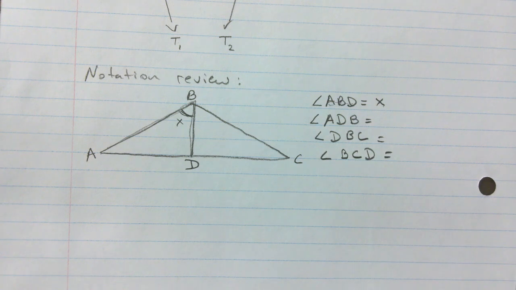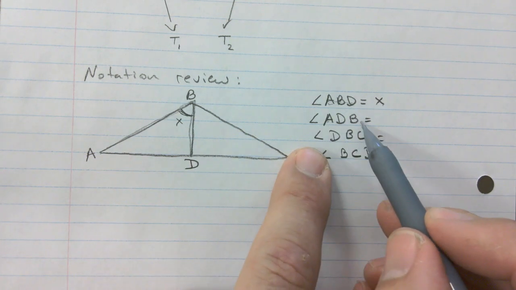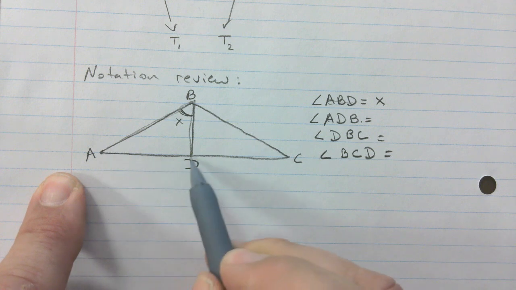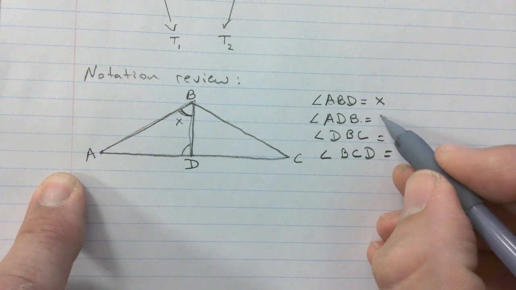And I actually am okay with you doing that. If I give you 3-letter notation, it confuses me even. It takes me a long time sometimes, like, wait. I give it a letter, and I put that letter in the diagram. It's like, no longer will you be called ABD, I call you X, right? You name that angle. And so ADB, it's right here. Let's call that Y.